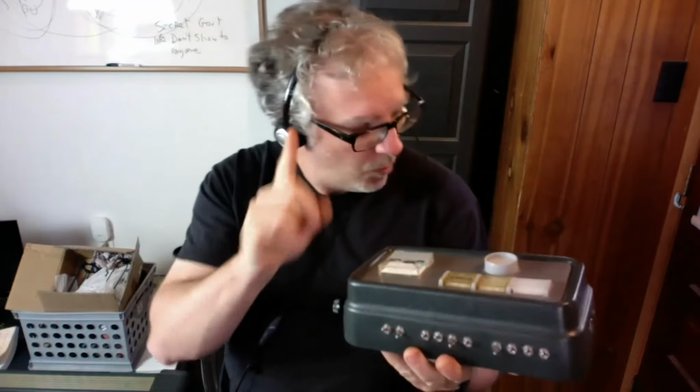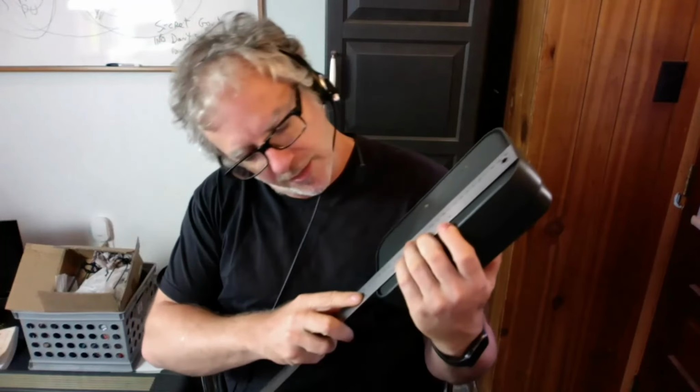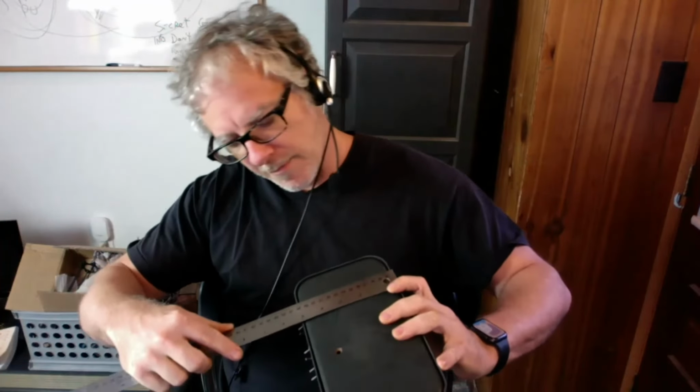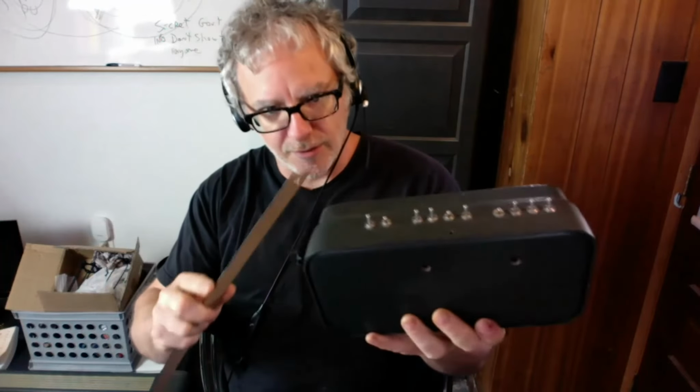One thing I wanted to make sure you are thinking about is measurements. You're going to need to measure your objects. I have a box here that is about 9.5 by 5 by 2.5. Measure your objects so you keep them in proportion.